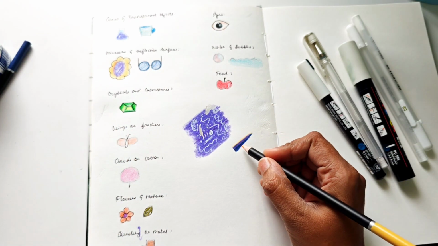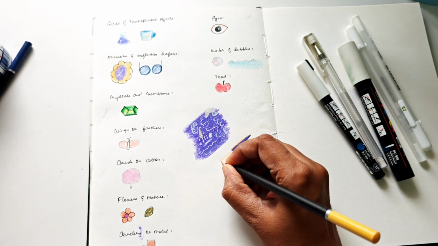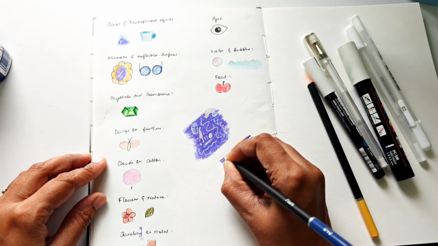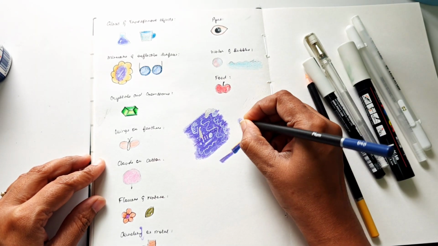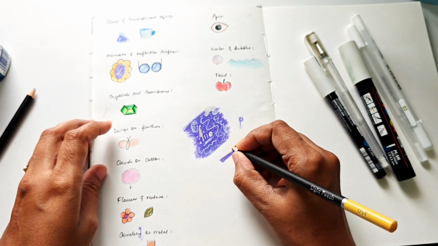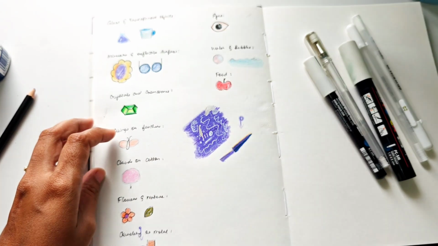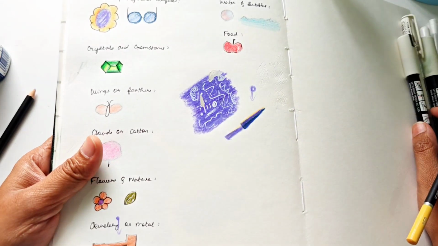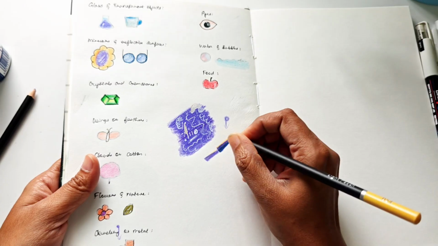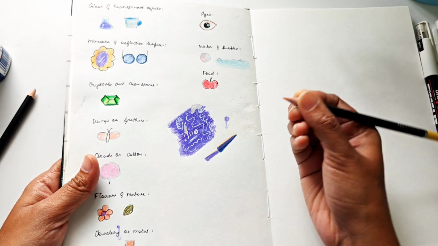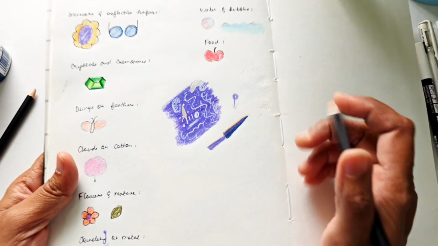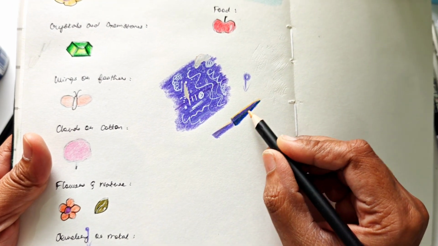Other than that, for example, consider this as a sword or little knife, and the light is hitting somewhere. This is the light source point, and you can use some other color like light peach and create a highlight like this. I hope you can see. Also, this center part is catching some light. Like this, only the white pencil will work on top of the colored one. It will give that transparent look.